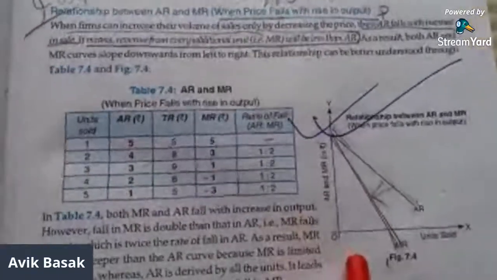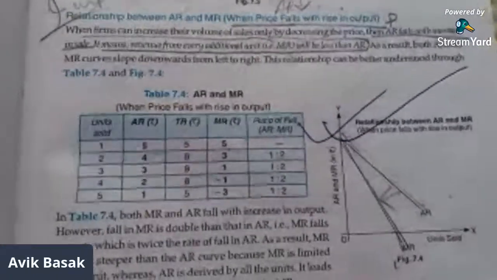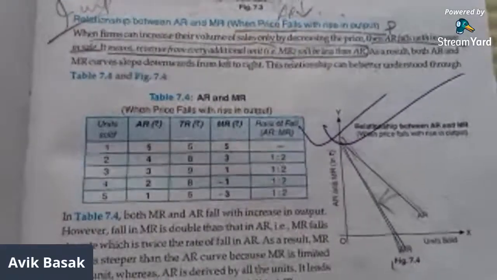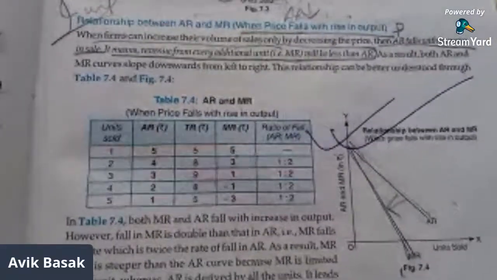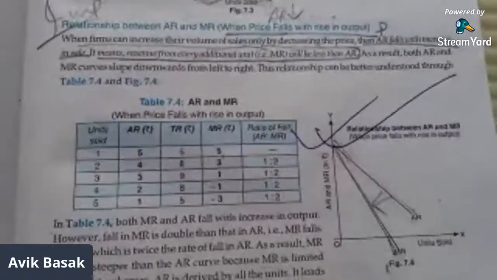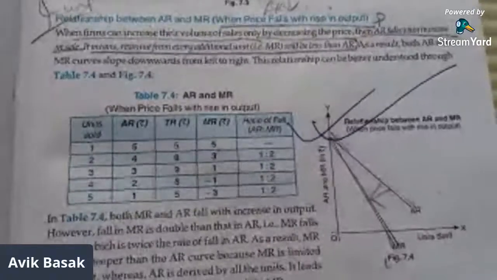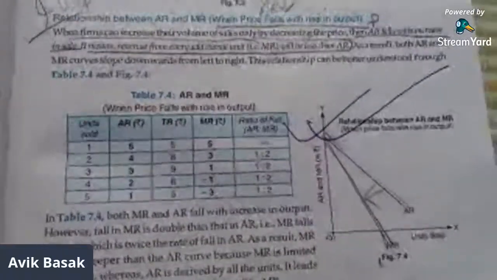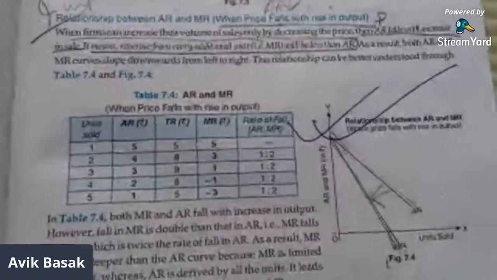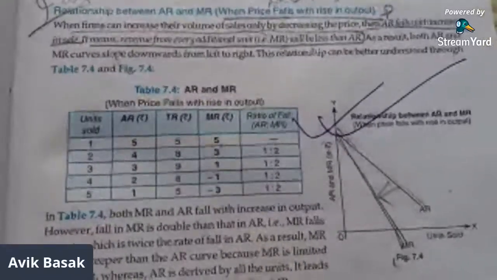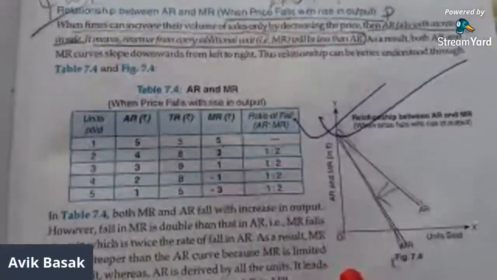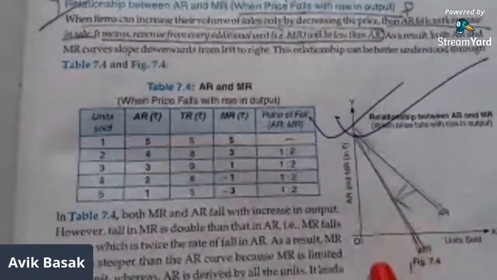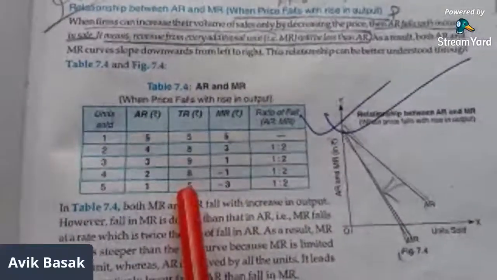And marginal revenue is what? TR of n minus TR of n minus 1. So when you are selling one output, it was 10 rupees. When you are selling two outputs, it is 9 rupees. So current total revenue is how much? 9. TR of n minus previous output is how much? 10. So 9 minus 10 is how much? Minus 1. So is it negative? Yes. So for that reason, marginal revenue can be negative. This thing you can see in the schedule also. It is given in the schedule.